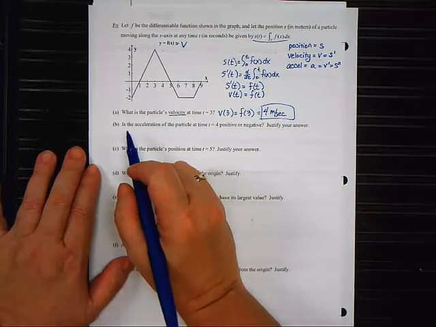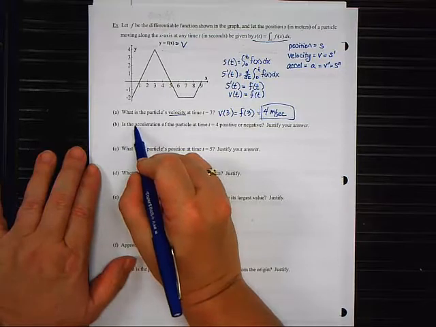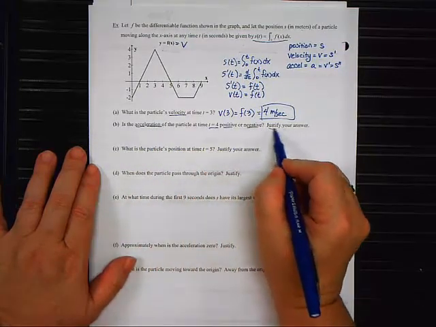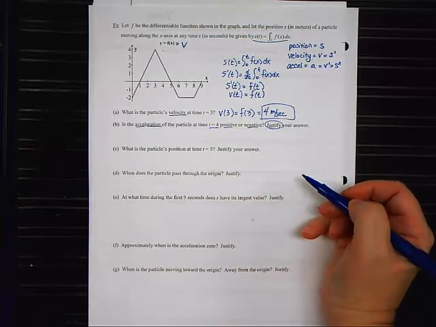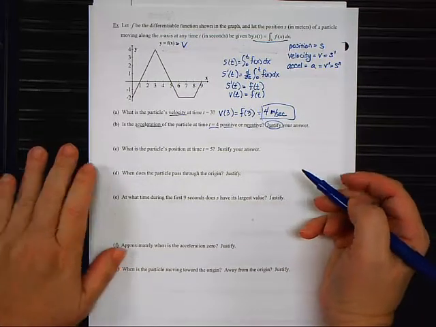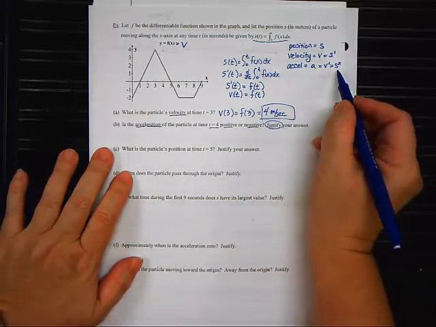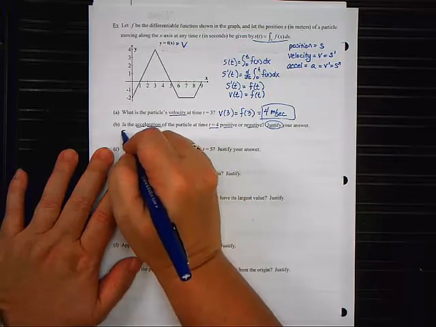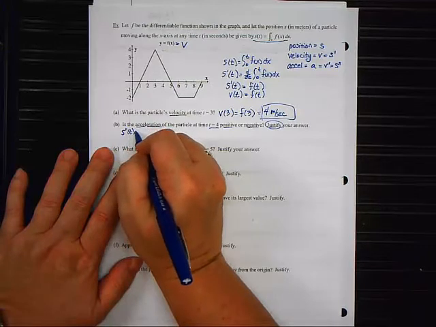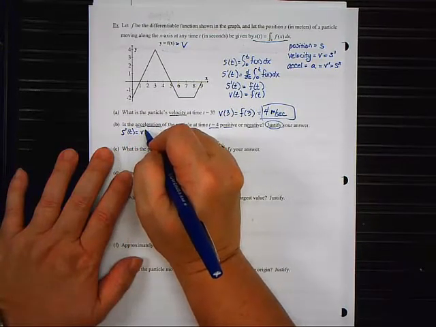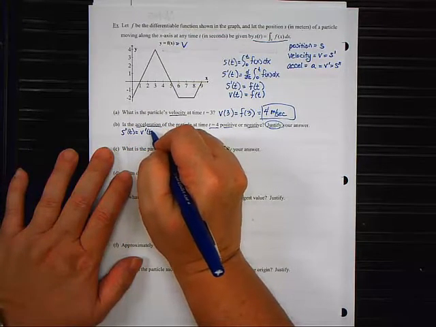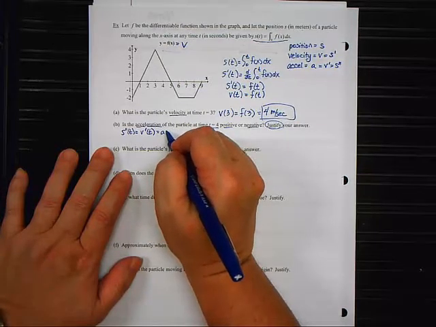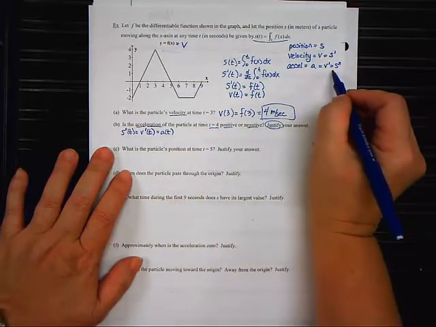All right, part B. Is the acceleration of the particle at time 4 positive or negative, and justify? All right. Acceleration is the second derivative. So let's review here. The second derivative of s is equal to the derivative of v, which gives you acceleration. Agreed? That's what we wrote up here.